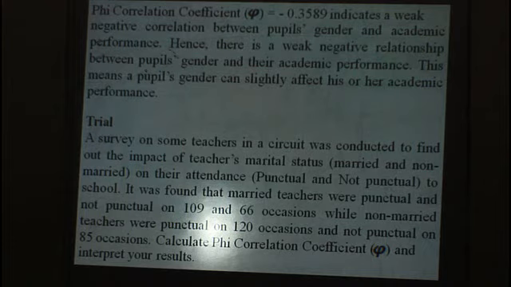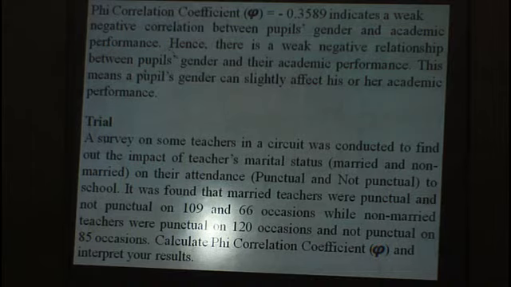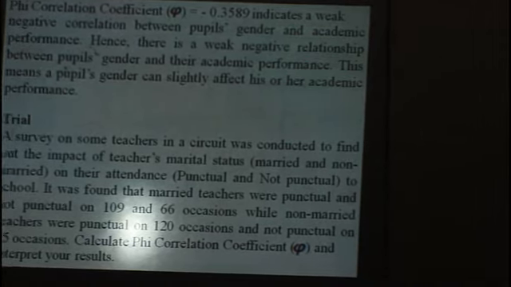What it simply means is that a person's gender can slightly affect his or her academic performance. What I'm trying to say is that gender does not affect performance too much. Though it can affect it, it is not all that serious.